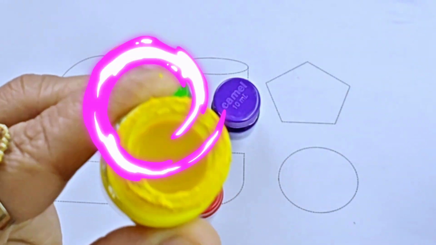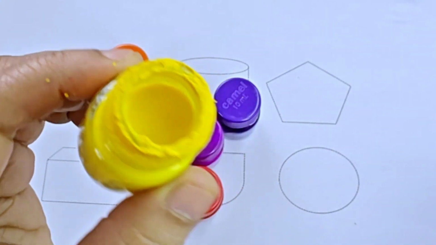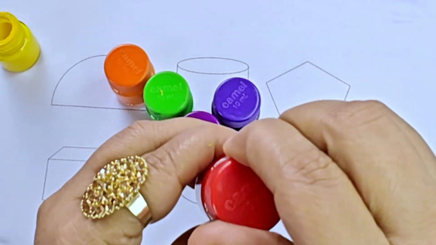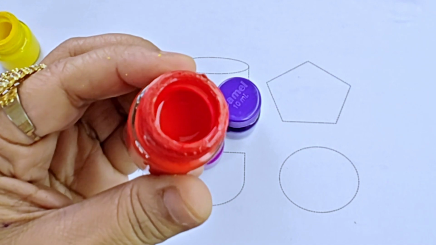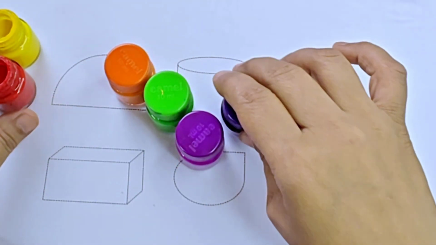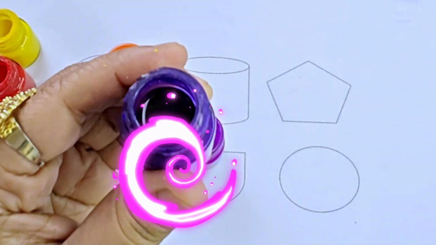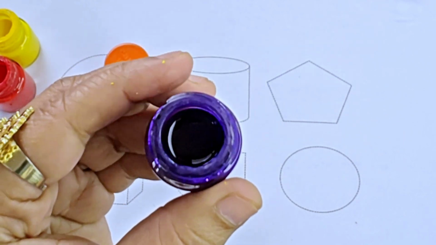It is yellow color. Which color, kids? It is yellow color. Red color. It is red color. Kids, which color is it? Red color. It is violet color. Kids, which color is it?